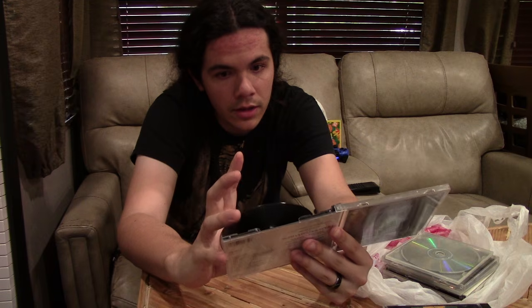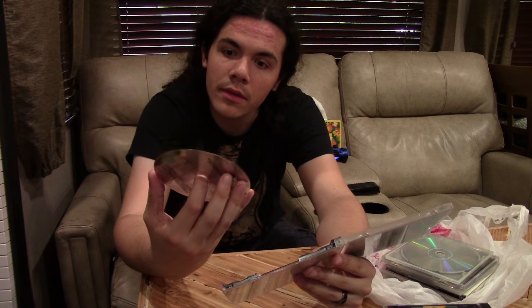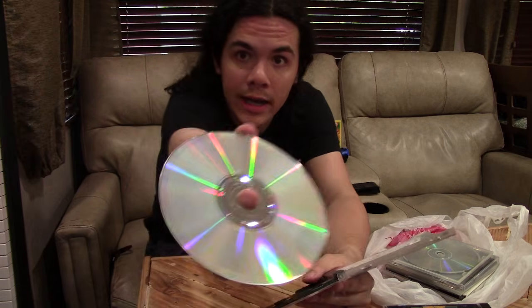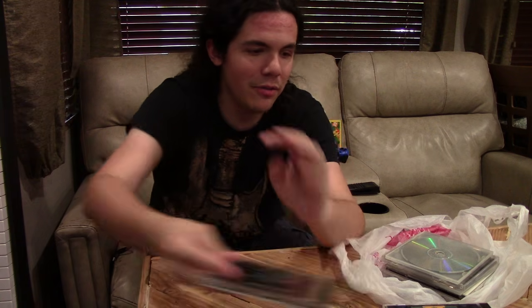All the original stuff in the case seems to be good. This is the actual disc. And wow, again, not burned all the way, but almost all the way, and not a scratch on it. I didn't know people took so much care of their CDs. That's really nice.